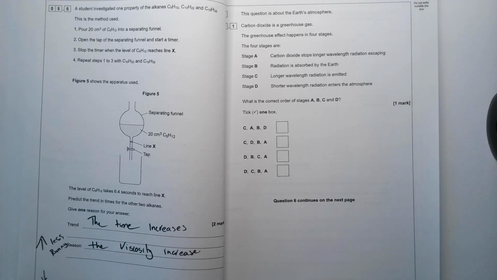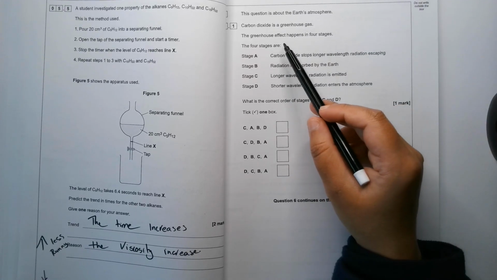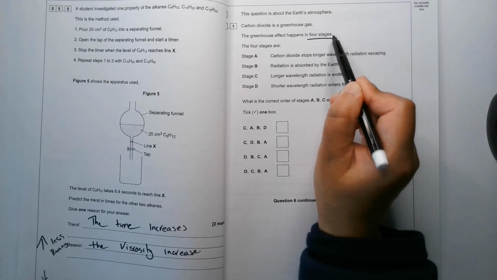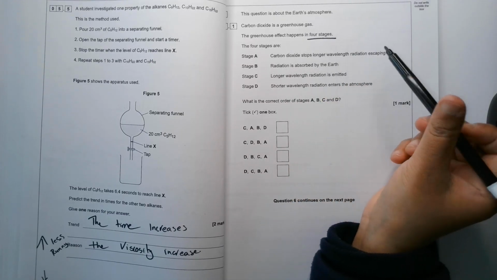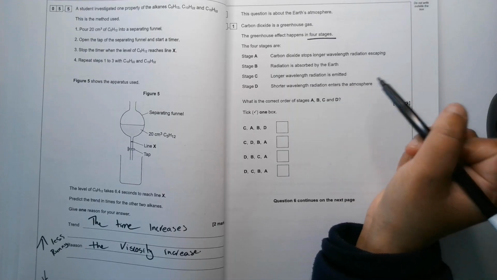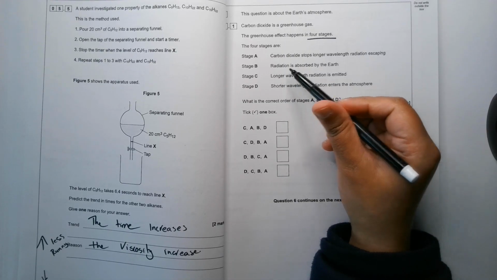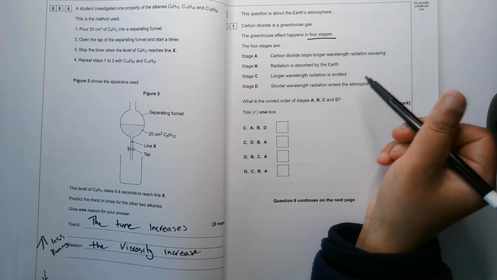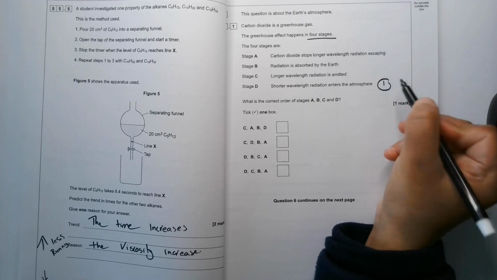Okay, so next question, looking at the Earth's atmosphere. So the greenhouse effect happens in 4 stages. You need to know this for physics and chemistry. So let's just have a look at the 4 statements. So shorter wavelength, longer wavelength. So shorter wavelength radiation enters the atmosphere. That's the first thing that happens.